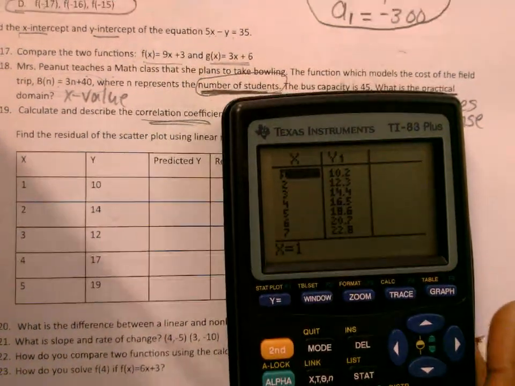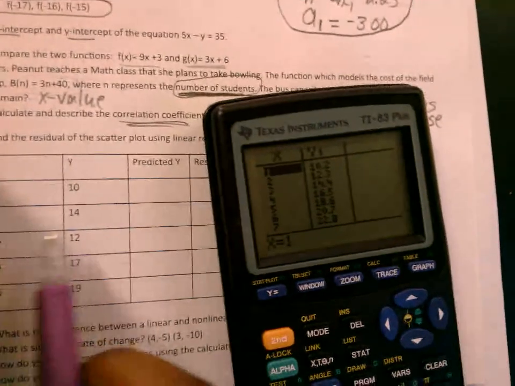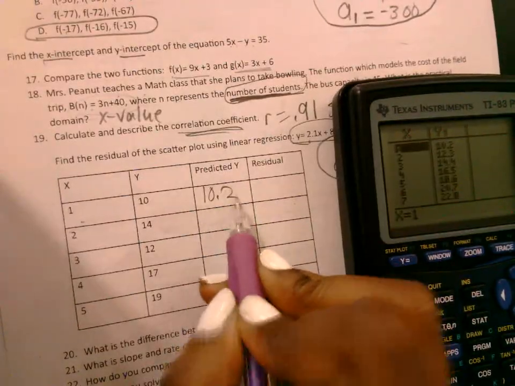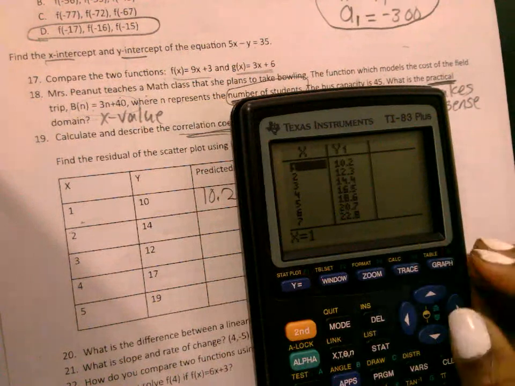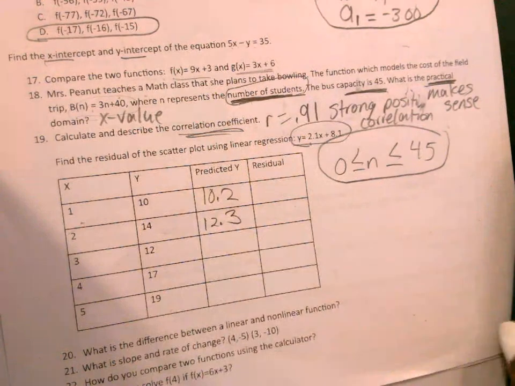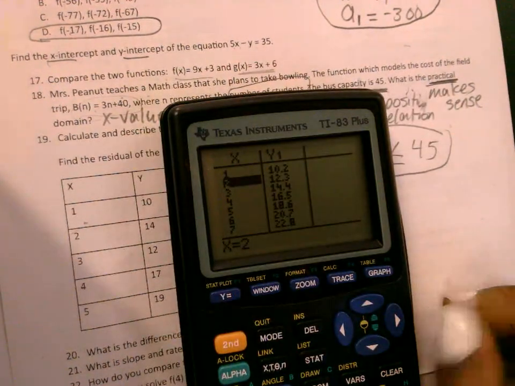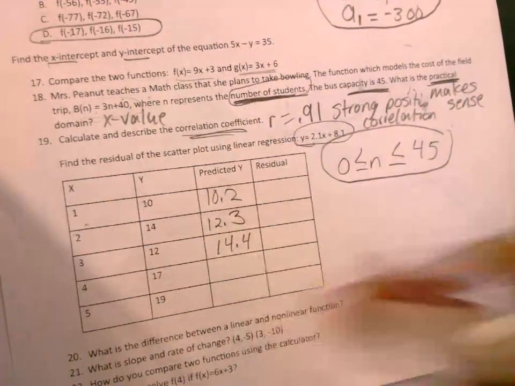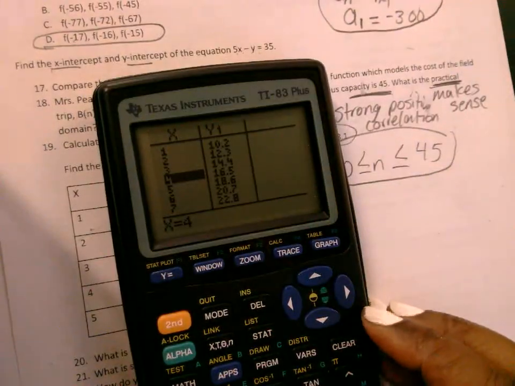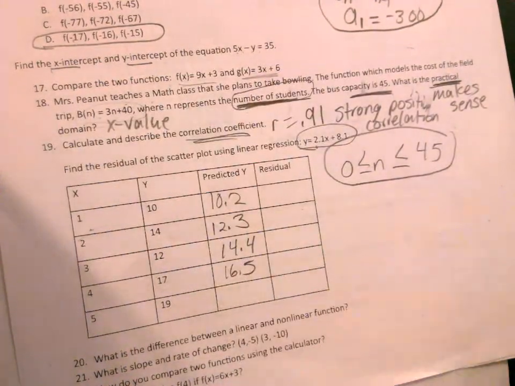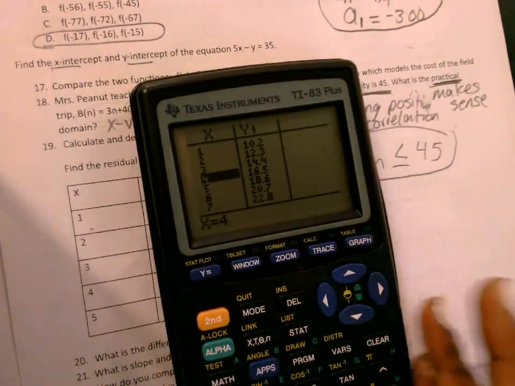And now my predicted amount for 1. What's my predicted amount for 1? 10.2. 10.2. What's my predicted amount for 2? 12.3. 12.3. What's my predicted amount for 3? 14.4. My predicted amount for 4? 16.5. 16.5. What's my predicted amount for 5?